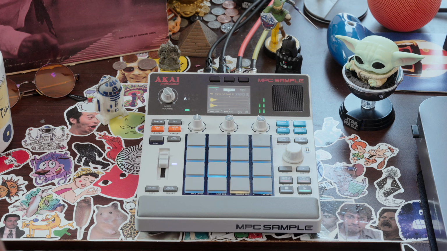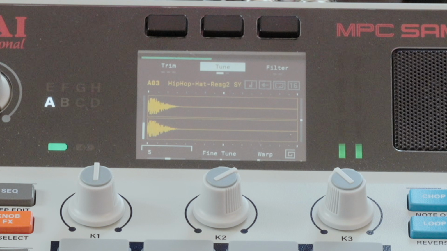Two, three, and there we go. Automation. So as you see, it's that easy, ladies and gentlemen. It's literally that easy.